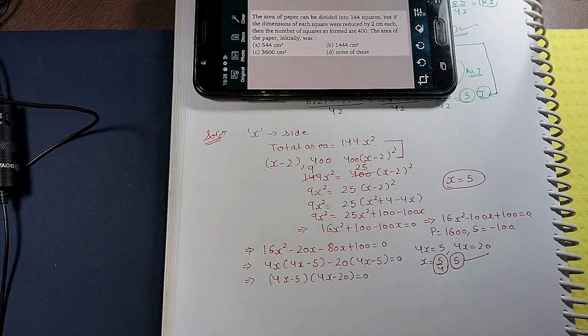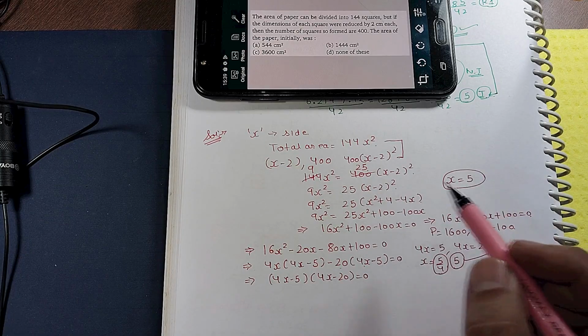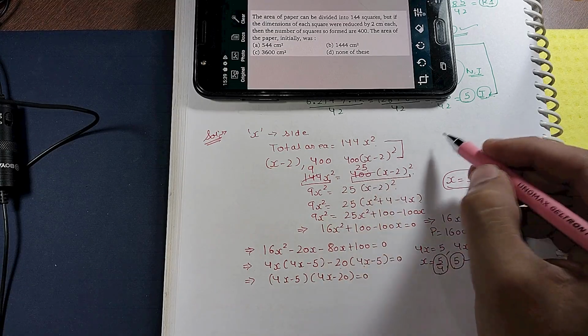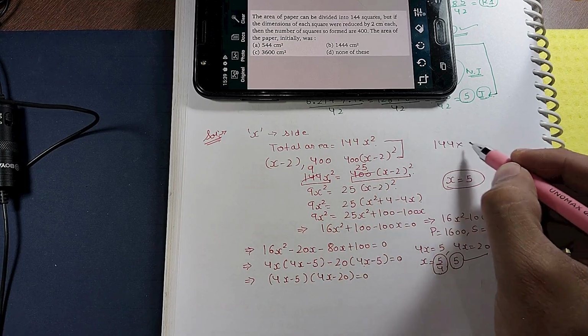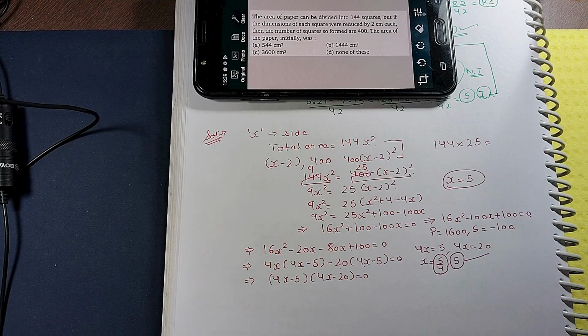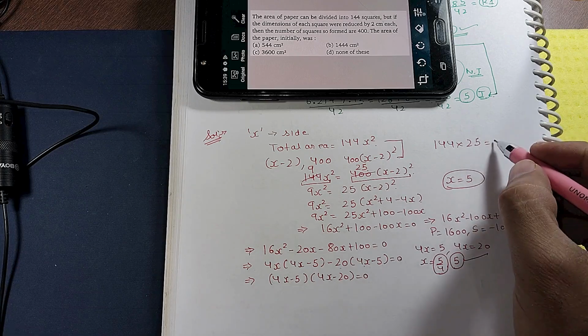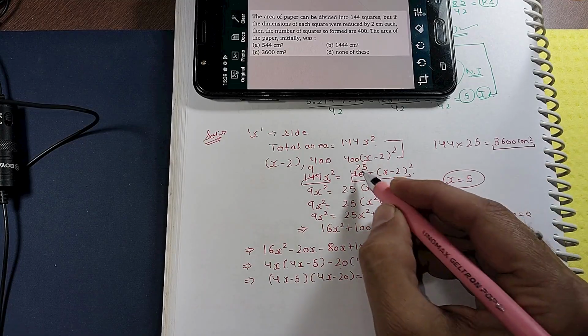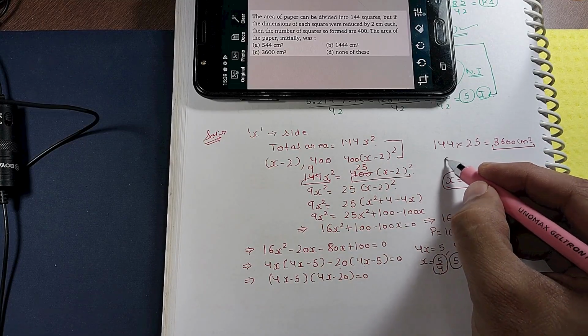Now the area of the paper initially was, so the area of the paper can be calculated from either expression. So 144 into x square, 25. So 144 multiplied by 25 is equal to 3600 centimeter square. You can find the area from the other expression also; this would also be the same. So the right option is option number C.